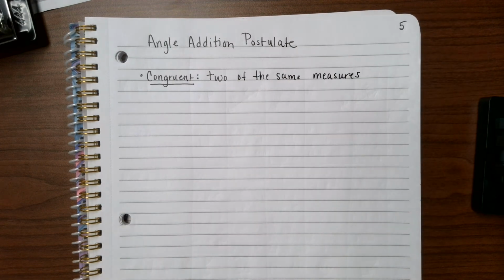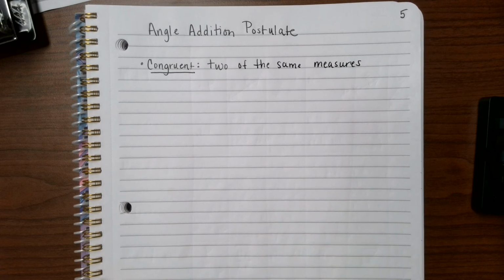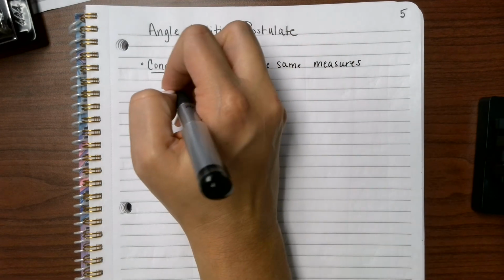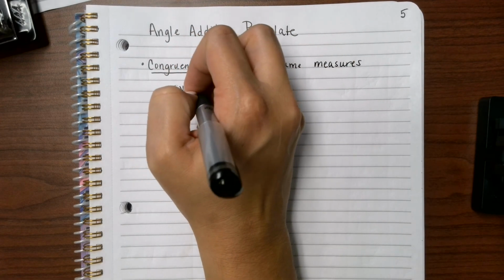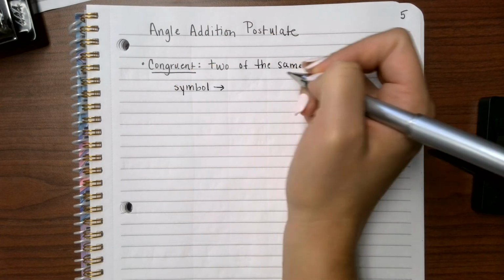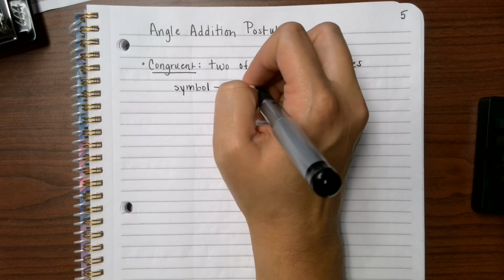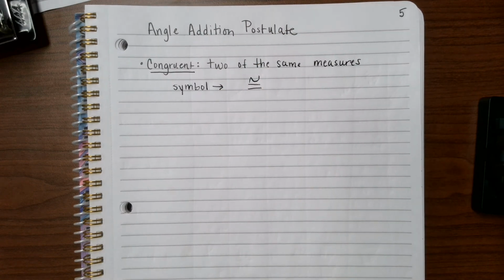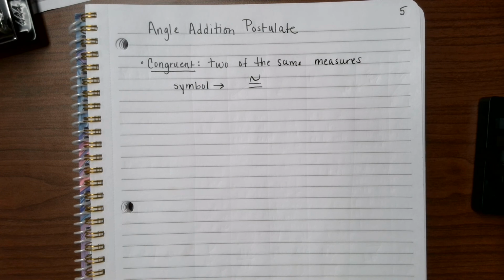So if I say congruent lines, I'm talking about two lines with the same measure. If I say congruent angles, it's two angles with the same measure. The symbol for this is an equal sign with a squiggly on top. And I just call that a squiggly.